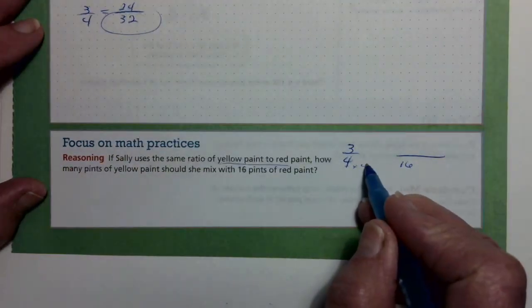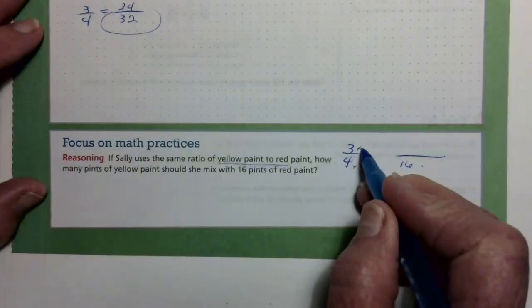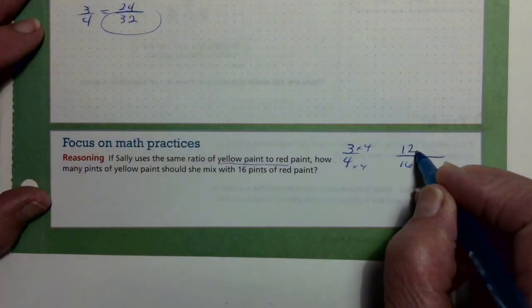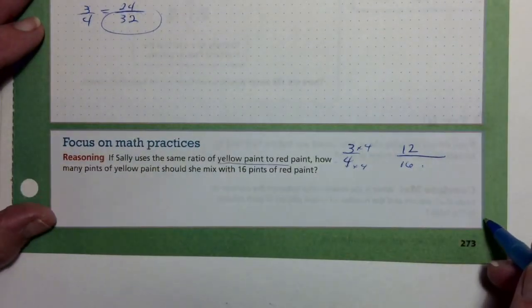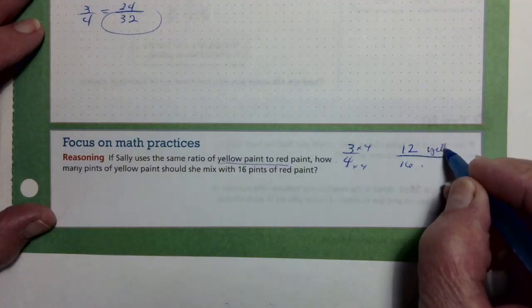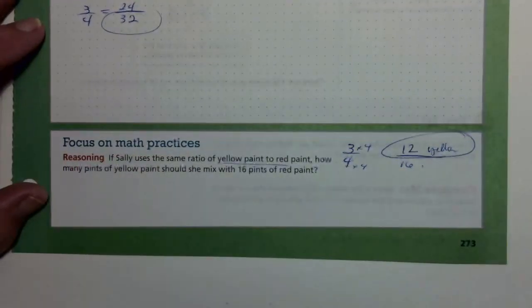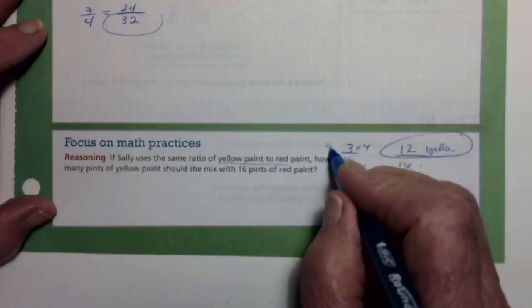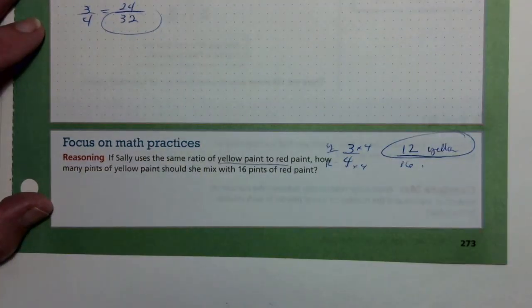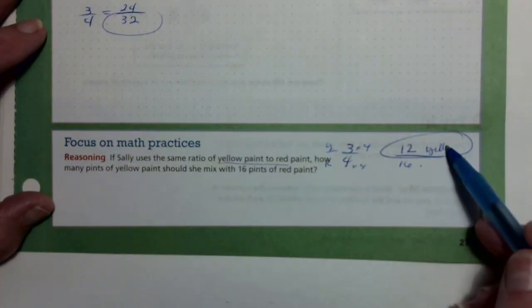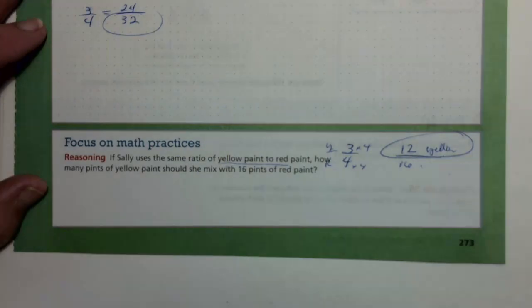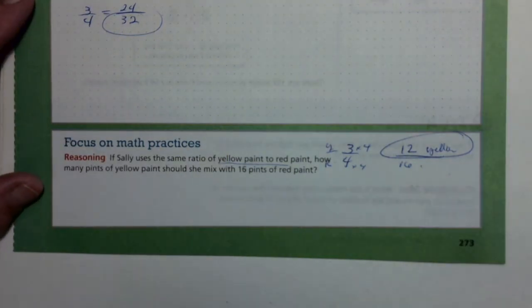Well, 4 times 4 gives me that 16, so 3 times 4 gives me 12. So I need 12 yellow. And there's the answer to that. You have to keep up with this was yellow and this was red. So when I'm finished, this is going to be yellow, this is going to be red, and get your numbers in the correct places.